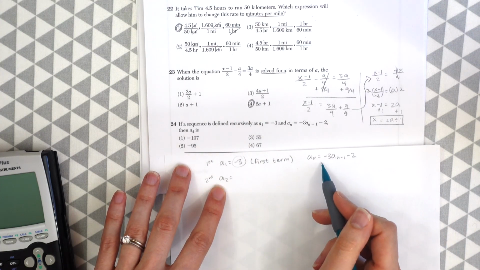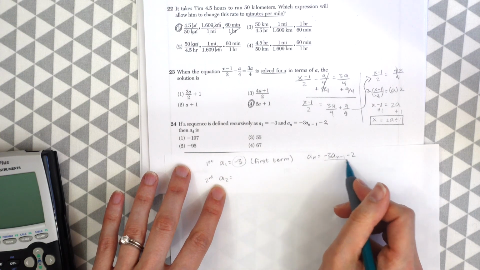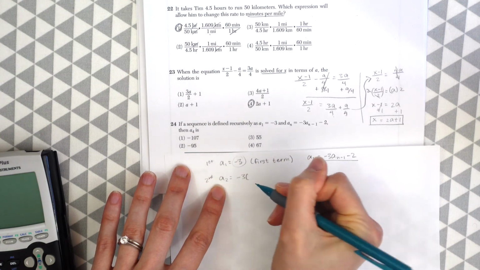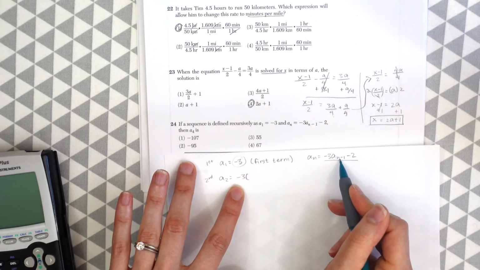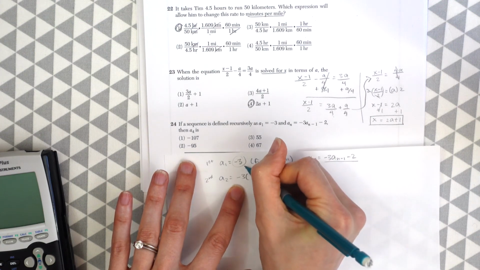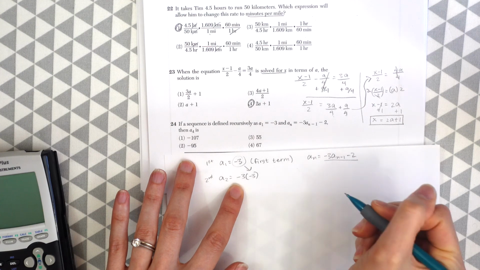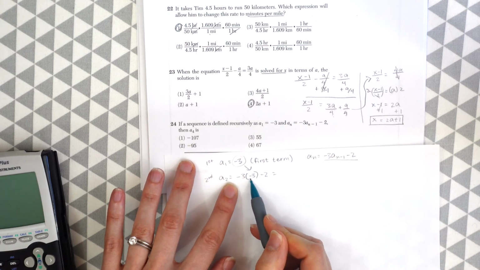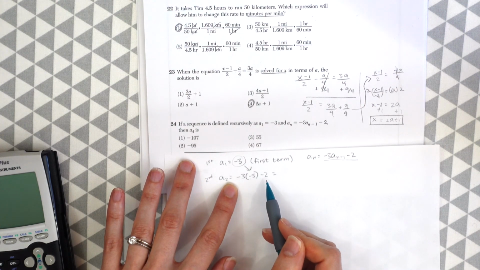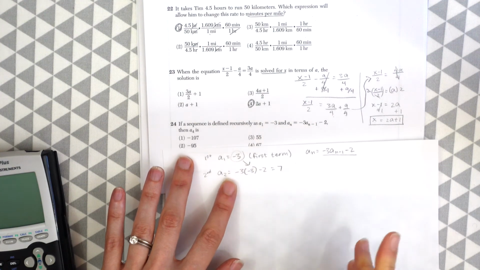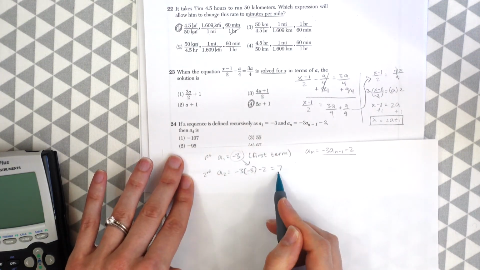So in order to find the second term, we're just going to use this formula, negative 3. And then for this a sub n minus 1, we're just going to plug in the previous term, which is negative 3, which is the term they gave us. Negative 3 times negative 3 is 9, minus 2 is 7. So our second term is 7.